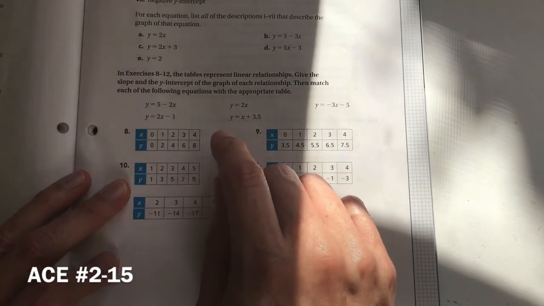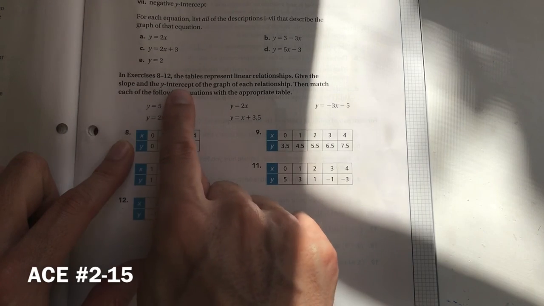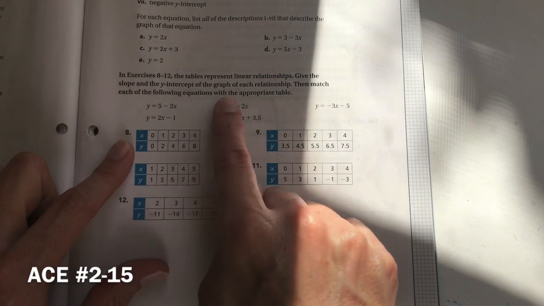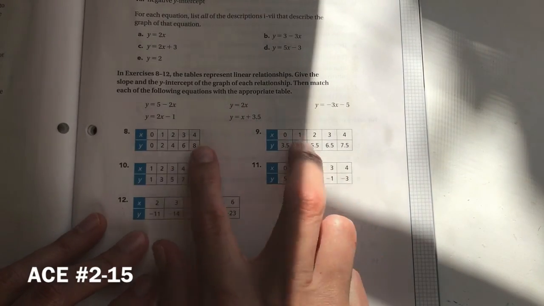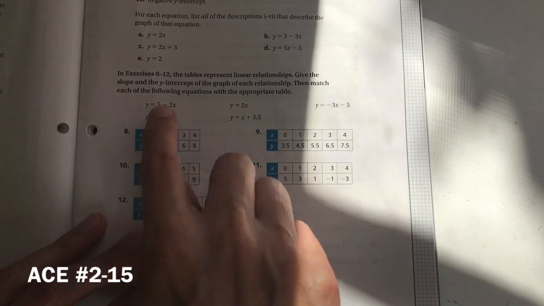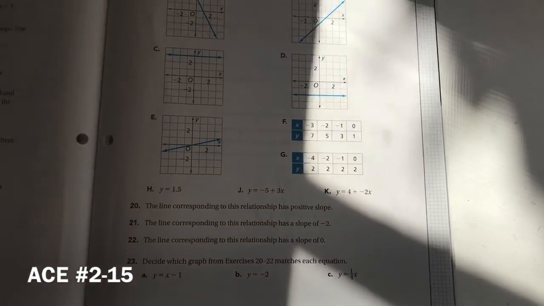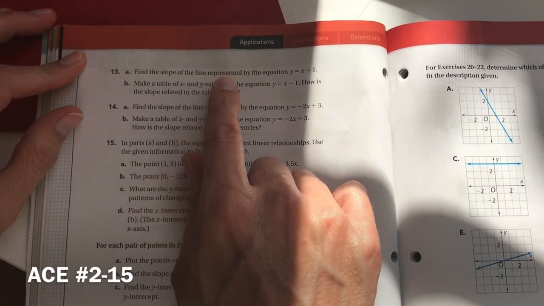8 through 12, they want you to take the tables that represent linear relationships, give the slope and y-intercept of the graph of each relationship, then match each equation to the appropriate table. So basically, each of these equations go with each of these. So you're finding the slope and y-intercept and then matching them to that equation. And then 13 to 15, find the slope of a line represented by the equation here.